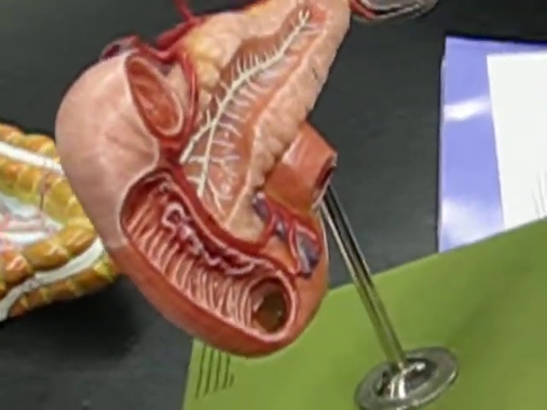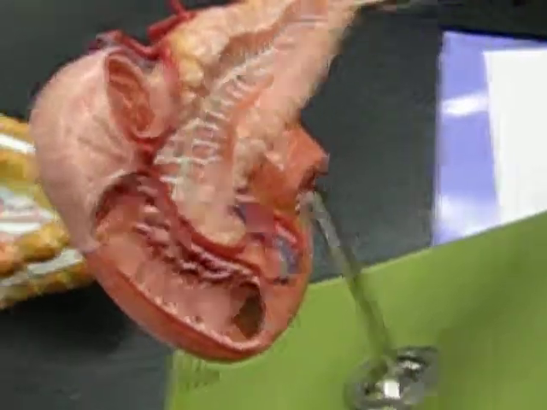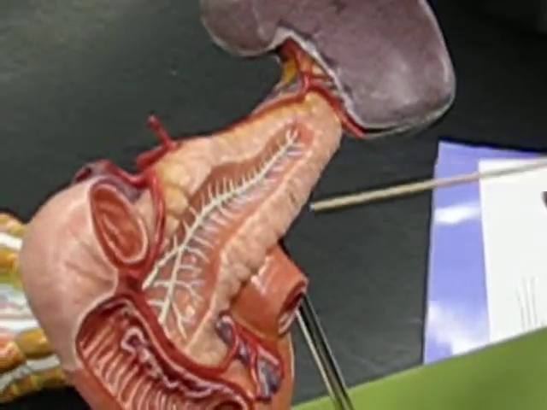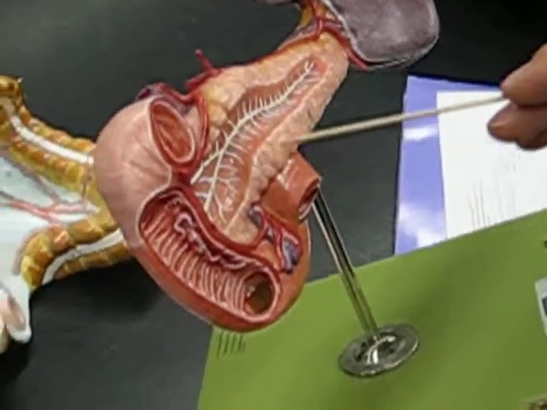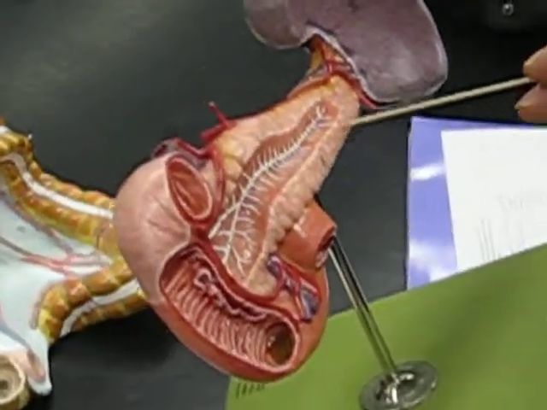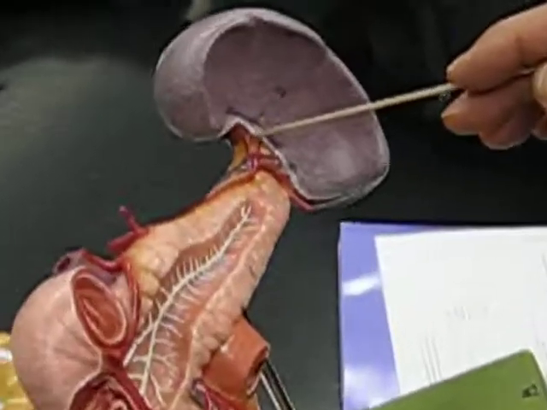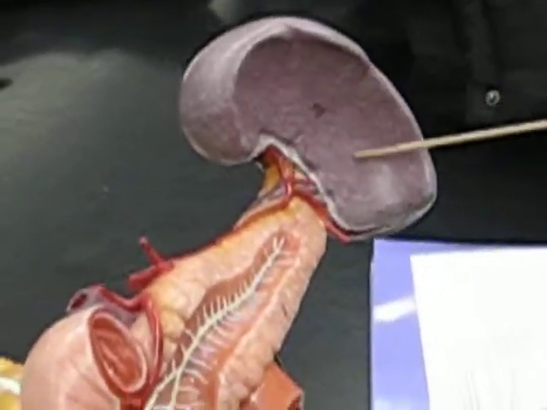The pancreas has a head, a body, and a tail, and it has ridges on it, areas called lobules. The tail of the pancreas sits in the hilum of the spleen, the largest lymphatic organ in the body.